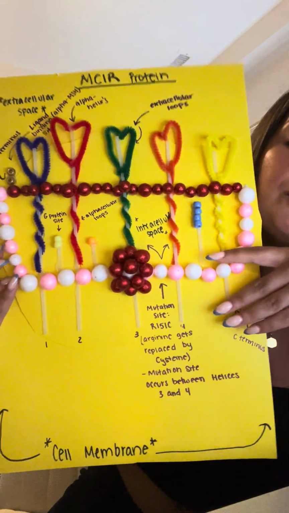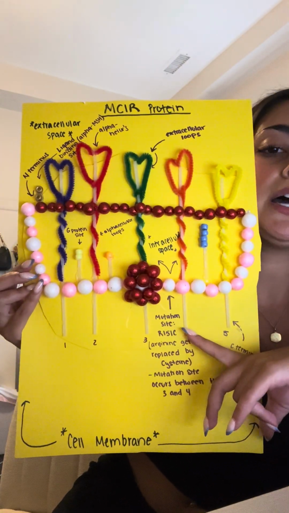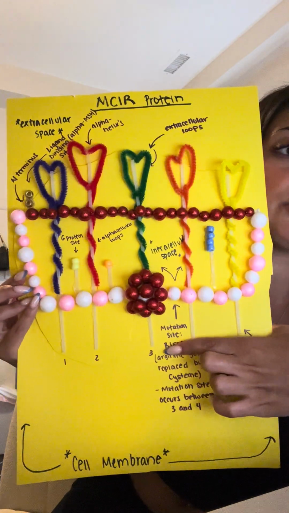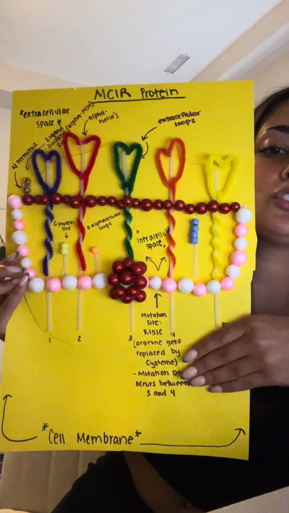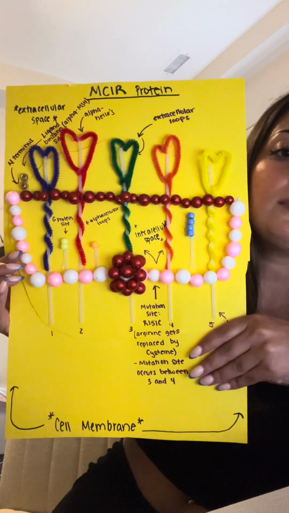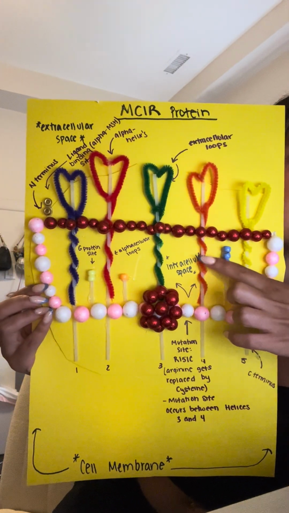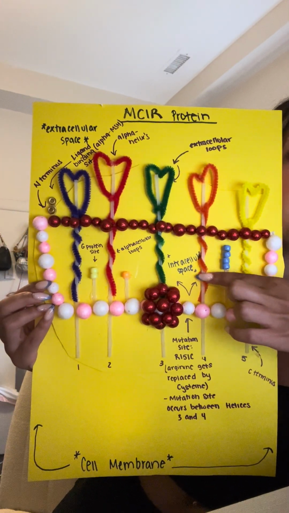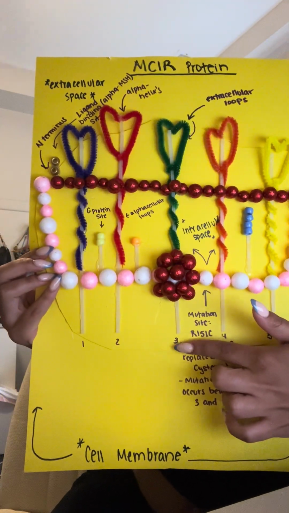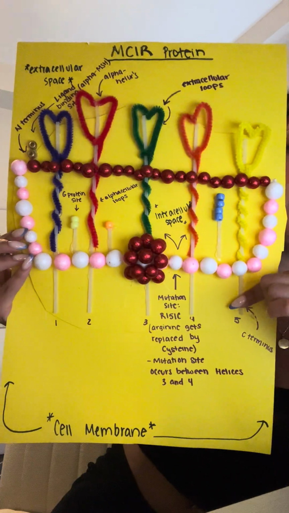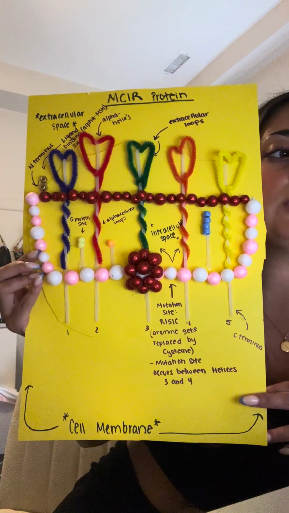However, in my model, I showed 5 because I wanted to emphasize the mutation between alpha helixes 3 and 4. I arranged them in oval formations, inserting them on the foam board, which represents the cell membrane. And I connected more pipe cleaners on the intracellular side to show the intracellular loops. And then you can see here, between alpha helixes 3 and 4, is where the mutation site at position 151 occurs.